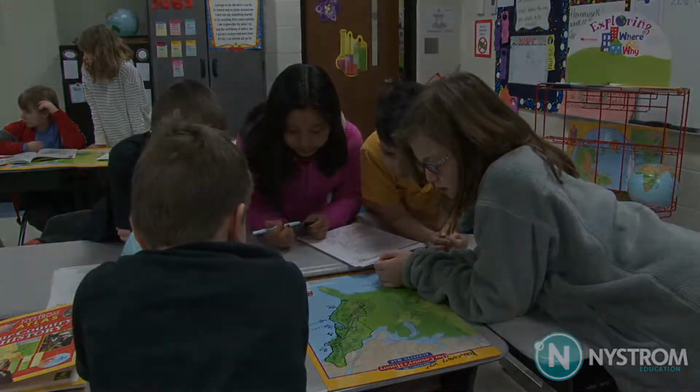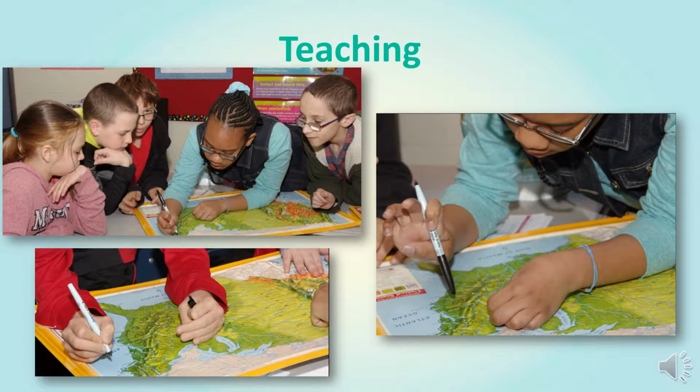New York. These students are working on the directions that the teacher provides. They're looking for and circling the abbreviations of the original 13 colonies. All the states are labeled, so the students are having to determine which of the states were originally part of the 13.